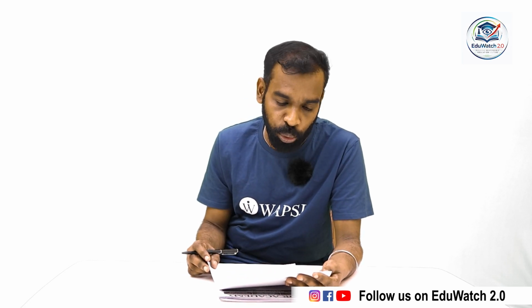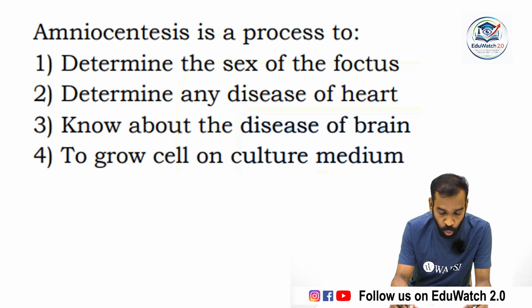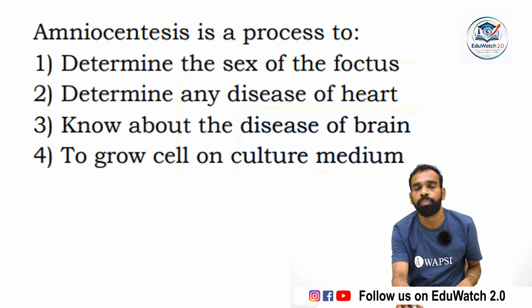First, here we are going to learn genetics from the plus 2 syllabus. Amniocentesis is the process to... So, could you please go through the options? Option number 1, determine the sex of the fetus. Determine any disease of heart. Know about the disease of brain. To grow cell on culture medium.